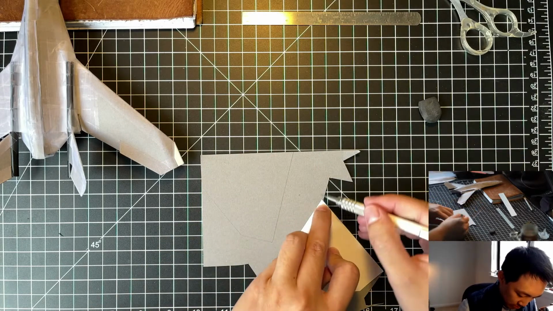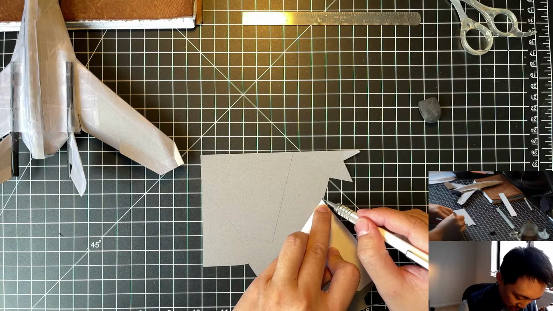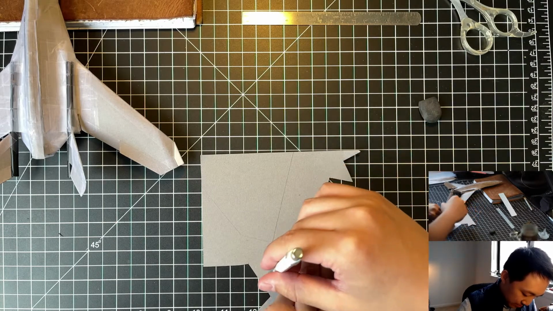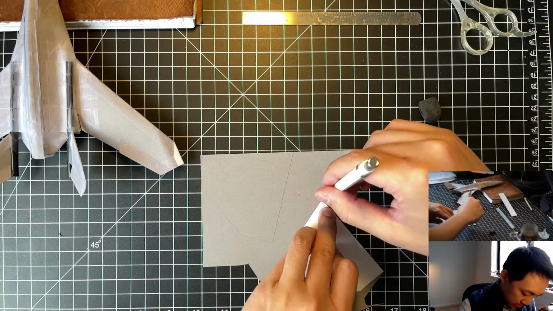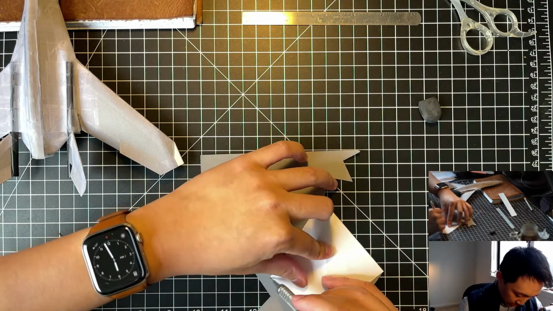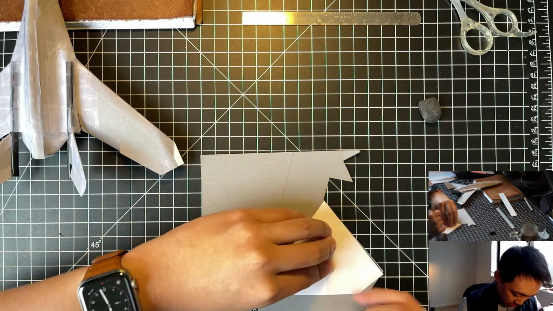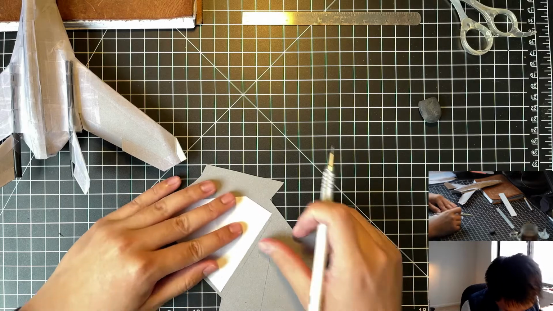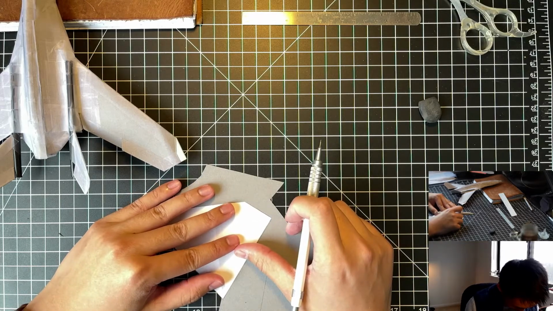For the second one, we're really limited by whatever's left on the sheet of paper. So, oh shoot, I just shifted it. Okay, I'm just gonna align it back.